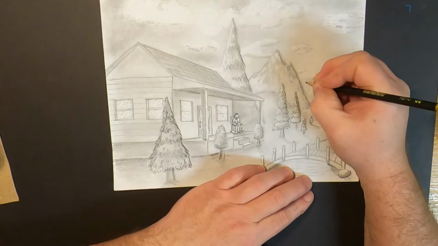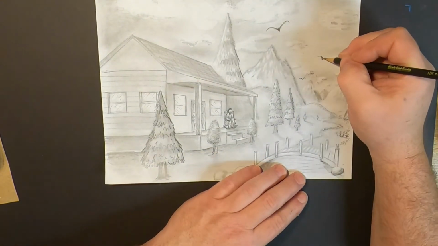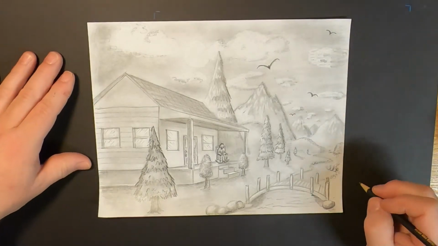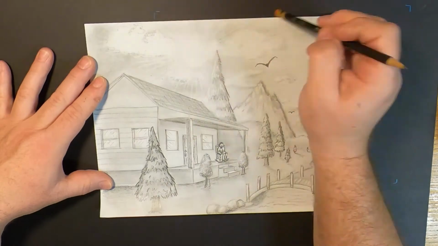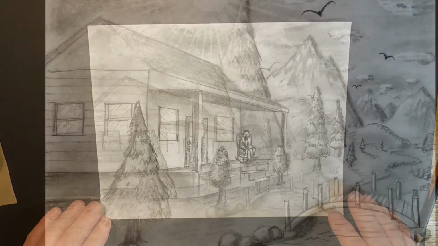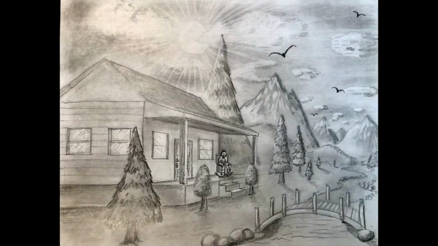And finally, some more size variation through the inclusion of some birds in the sky. Then throwing a small one in there in the upper right. And then finally some last drawing in reverse and putting in some sun rays. And there we have it, the final work of art.